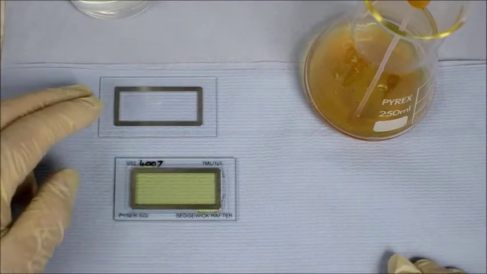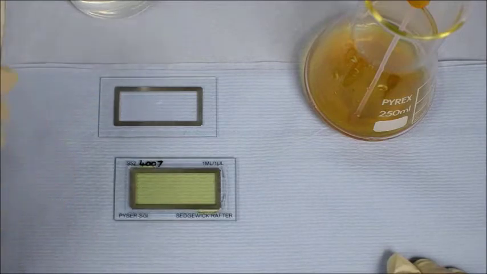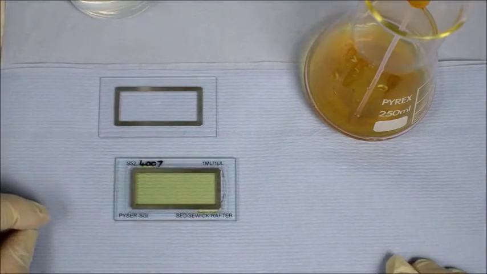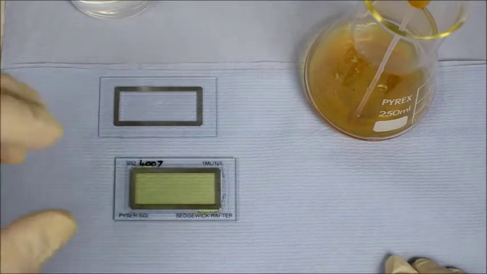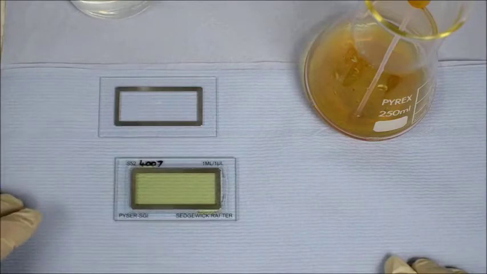Now, this method does require you to know what magnification you're operating at, so you can actually calculate the volume of the area covered by the grid and in the reticule.